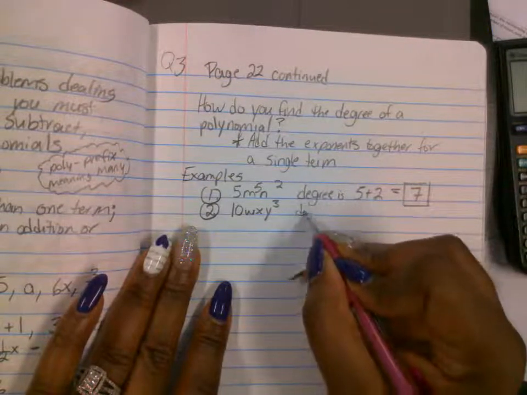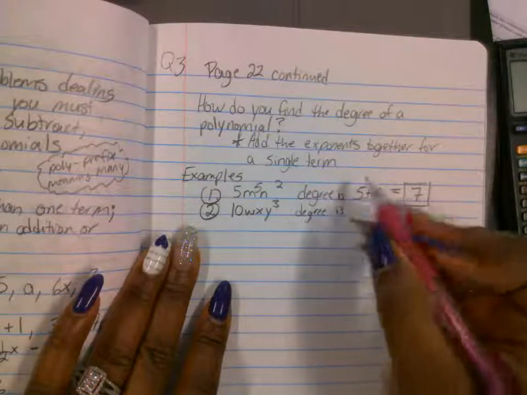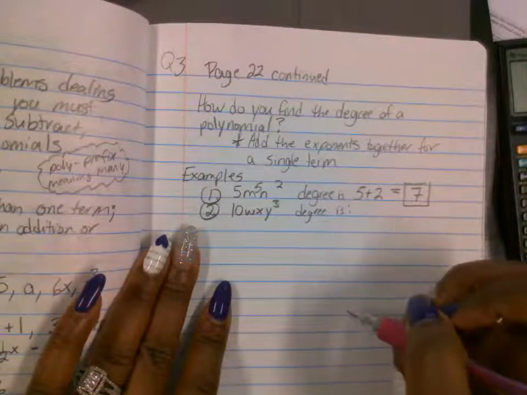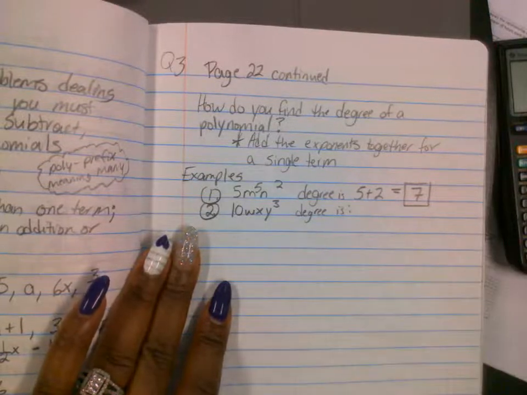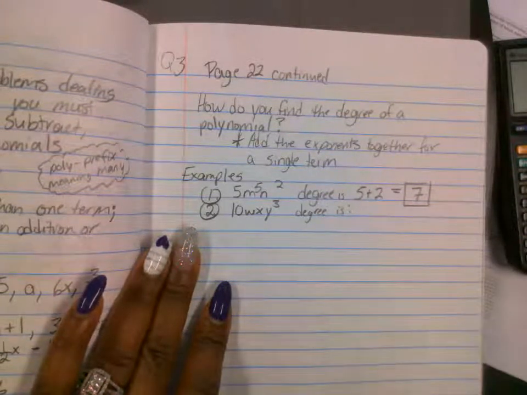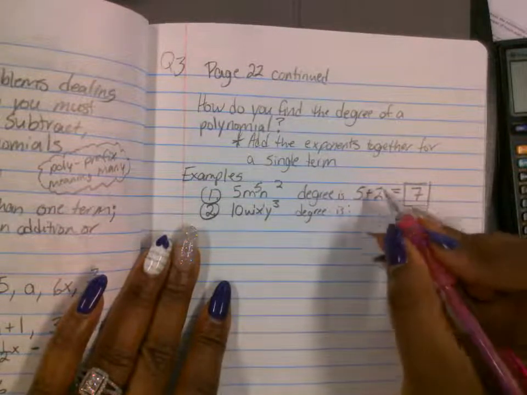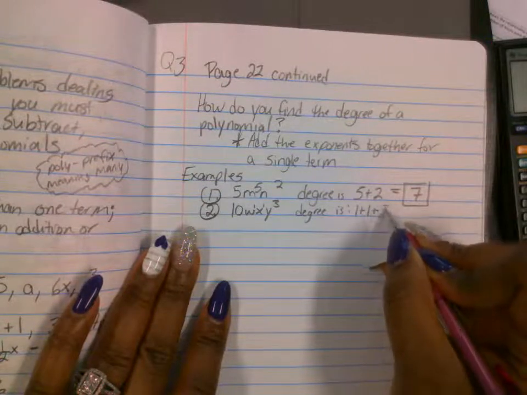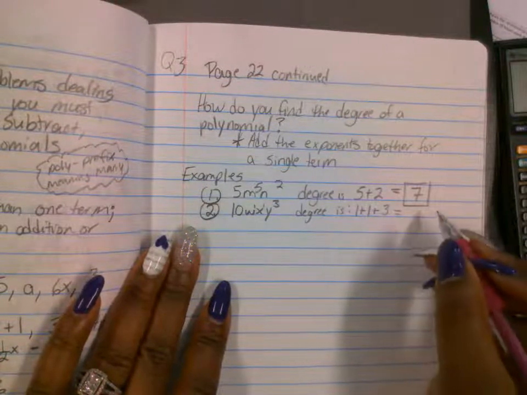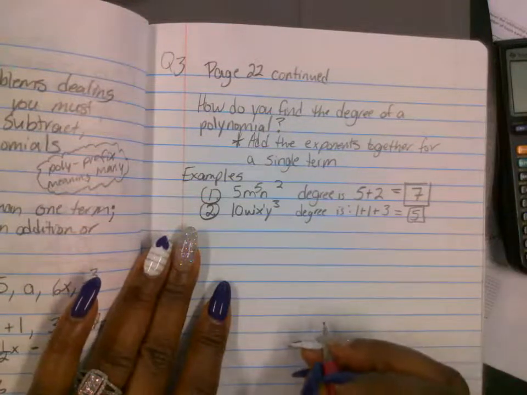What do we add together? 3. What's the exponent on the other variables? 1. If you don't see it, it's 1. So what are you adding together? 3 plus 1 plus 1. Very good. And so that gives you a degree of 5. Any questions about how we got 5?